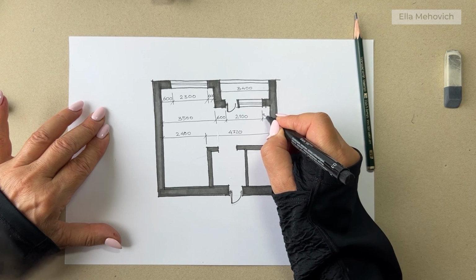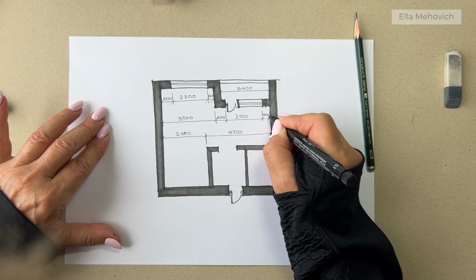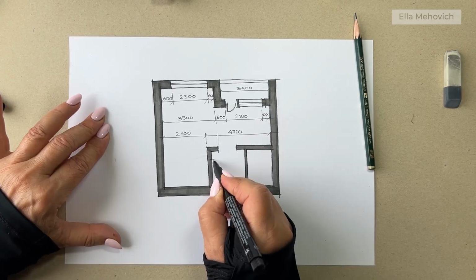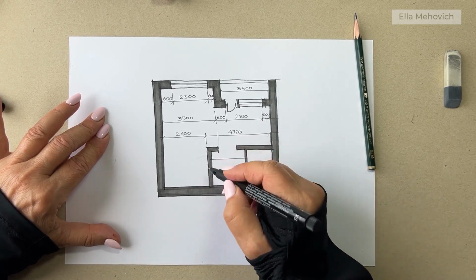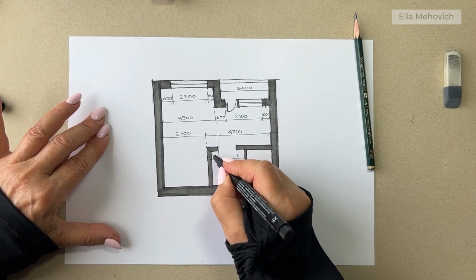So it's dried here, right in this spot. And now I can write the dimension here. I put the measurement in millimeters, so it's 1,000. Let's add the internal dimensions as well.